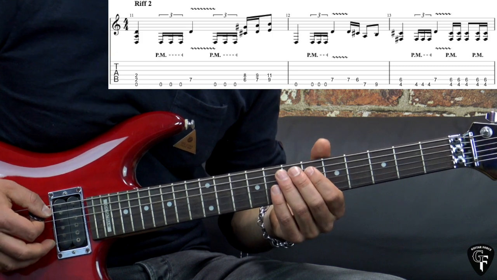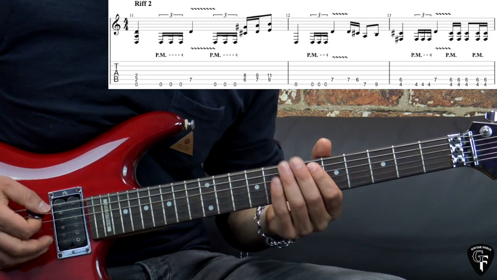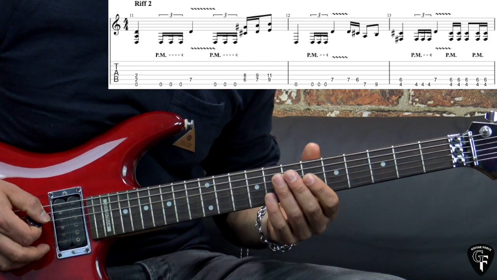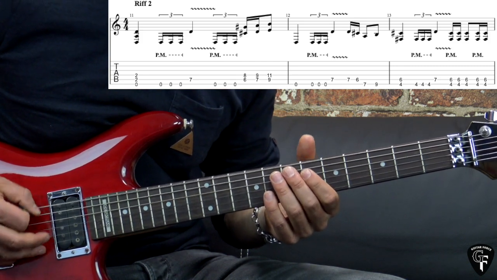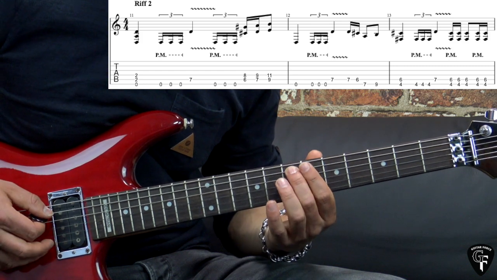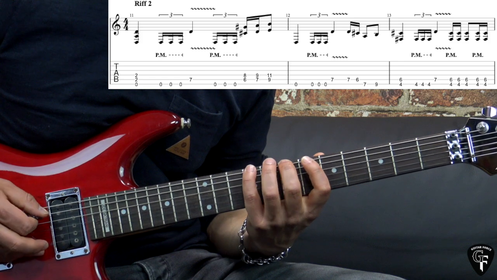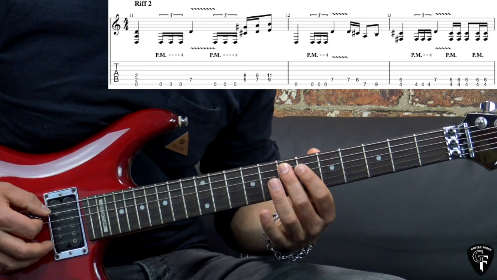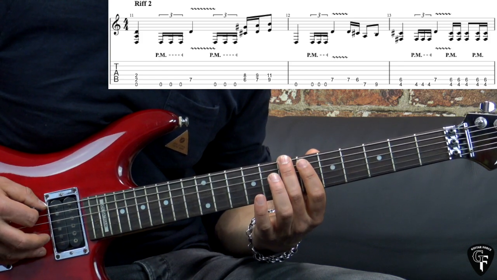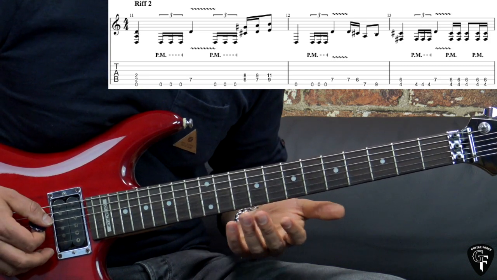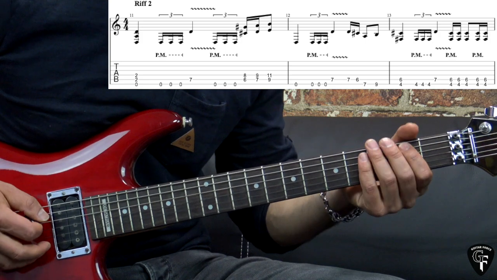Then we have again the low E string open, or you can play the chord if you want to. So kind of repeating the first part. Then again we have the triplet with the 7th fret on the A string, and then we have, so it's 7, 6 on A, then we go to the low E, 7, 9. So that's the first part. Slowly it's gonna go like this.